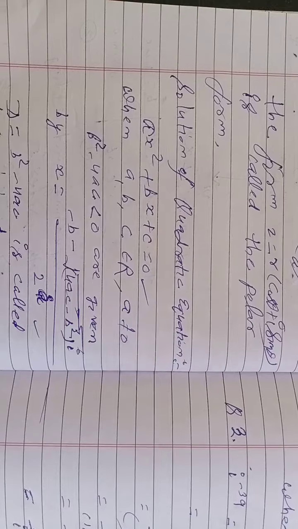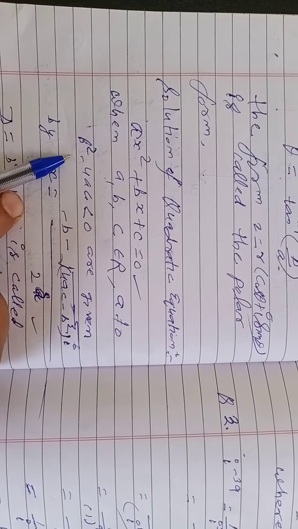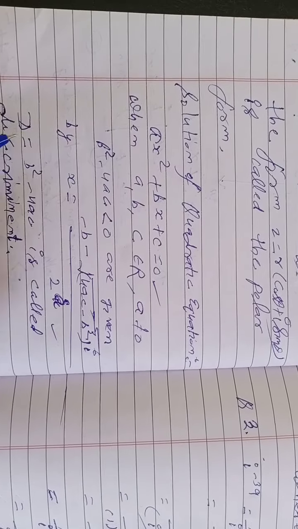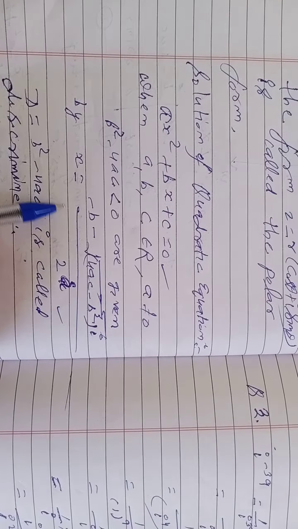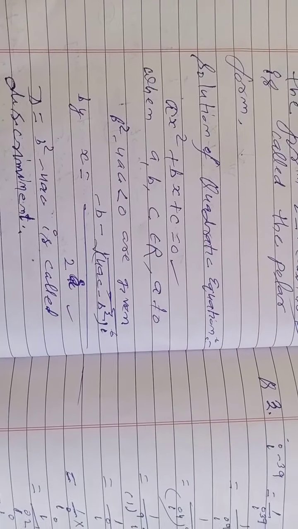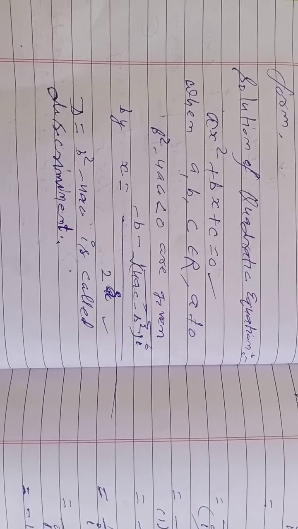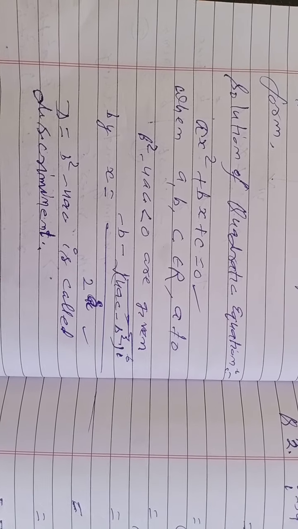Now solution of quadratic equation. If a quadratic equation of the form ax square plus bx plus c has its discriminant less than 0, we will find its values by this formula: x is equal to minus b plus minus under root 4ac minus b square into iota upon 2a, where b square minus 4ac is its discriminant.